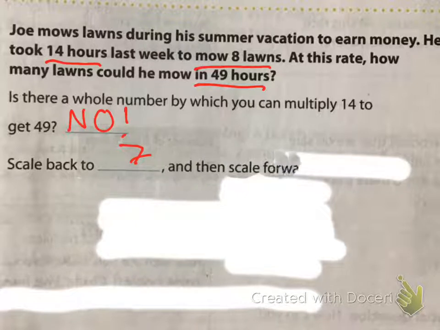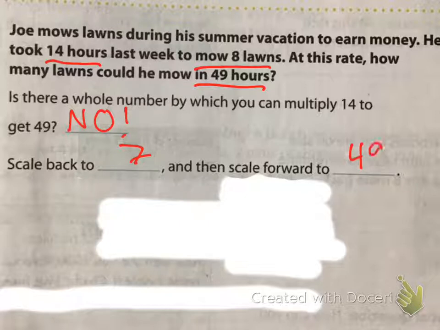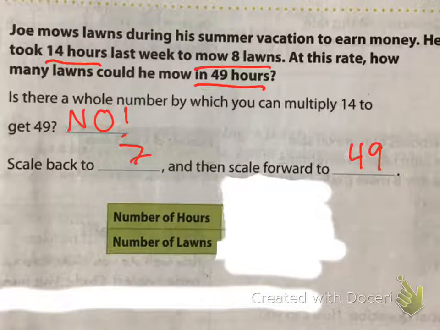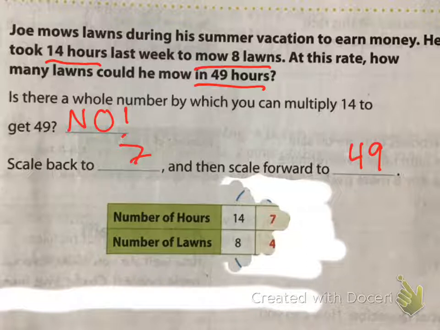And then we scale forwards to what, Madison? We scale forwards to what we're looking for, 49. So we scale forwards to 49. Perfect. I want you guys to do that. Let's see. I want to make sure. So the number of hours, we got to get to 7.